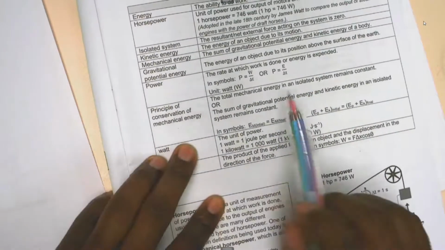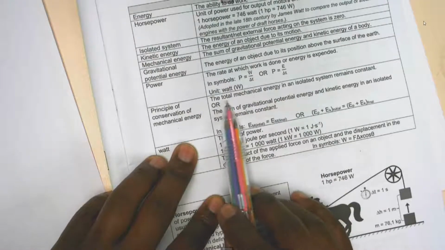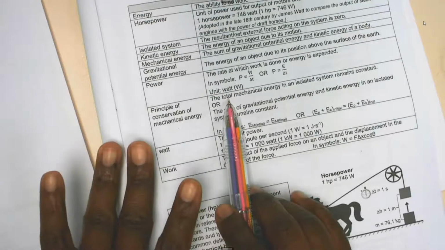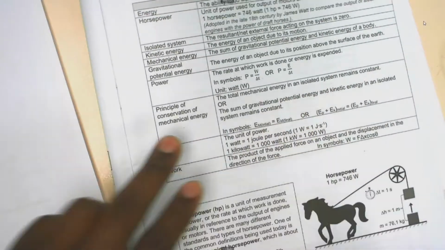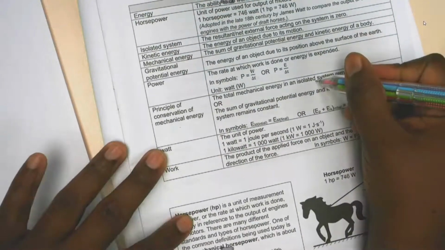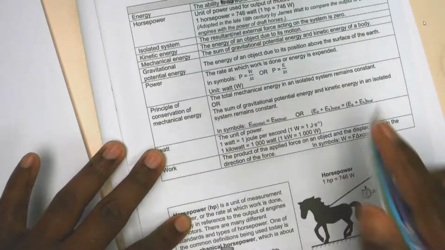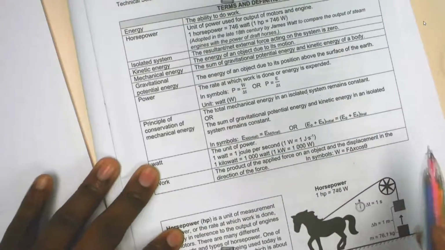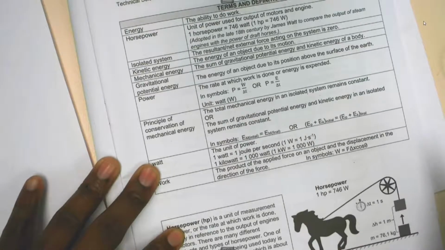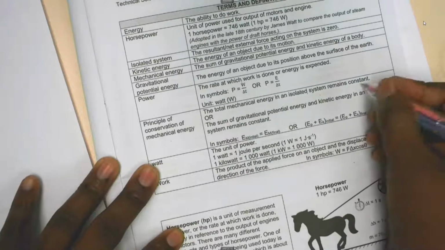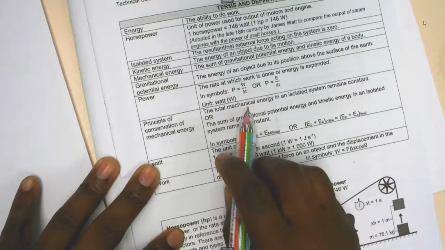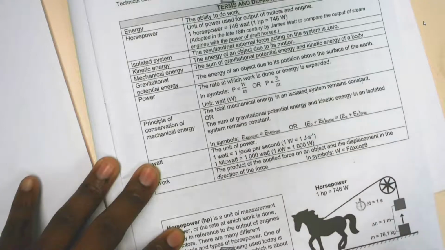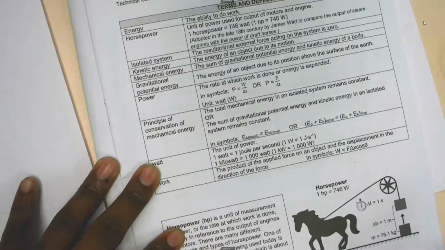Isolated system means the net external forces acting on the body is 0. There are no external forces. Constant means it does not change. Total means all of it. Mechanical energy means sum of kinetic energy and gravitational potential energy.